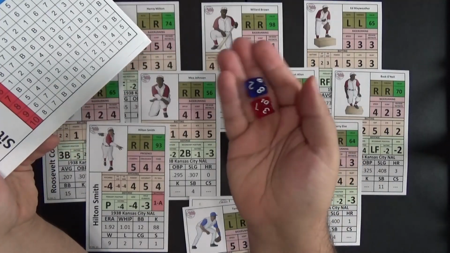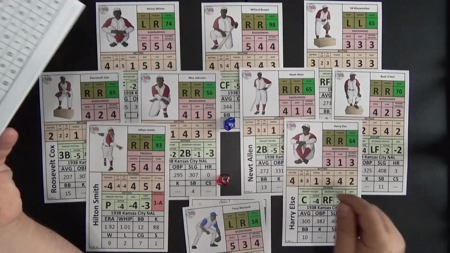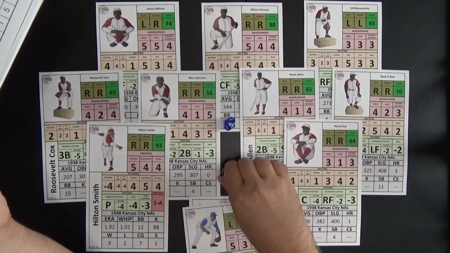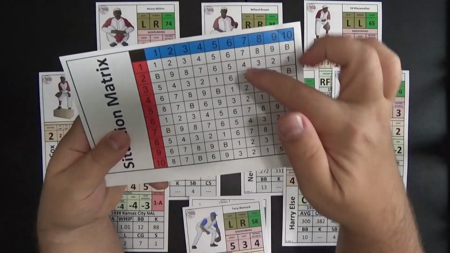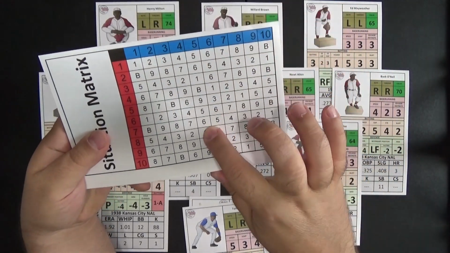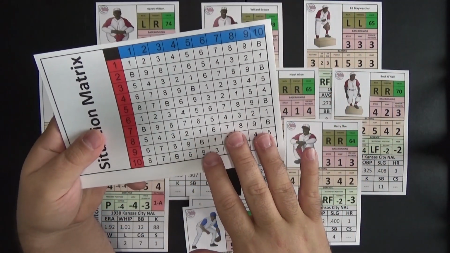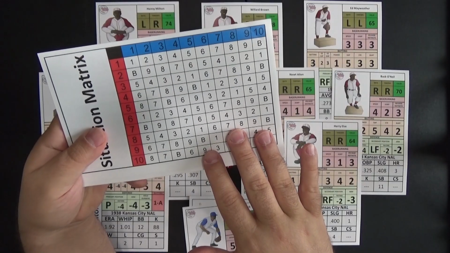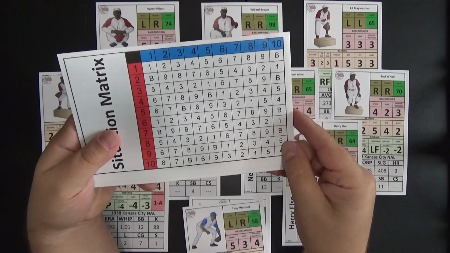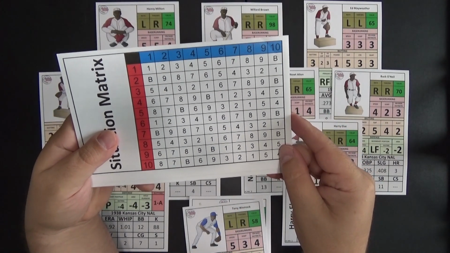We're going to take our two die and we're going to go ahead and roll. We're going to roll a blue 5 and a red 7. So a blue 5 down to a red 7 is a 6. All these numbers refer to positions on the field. So if you're familiar with how numbers are designated on a baseball field, you will know that 6 is shortstop.